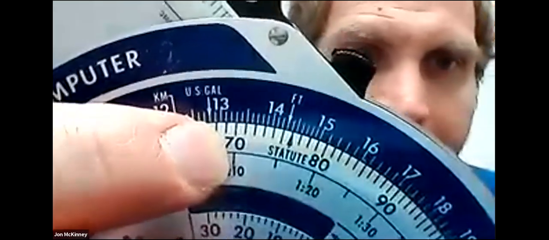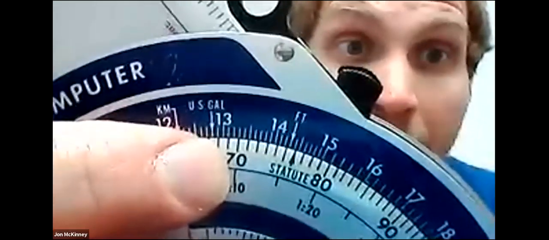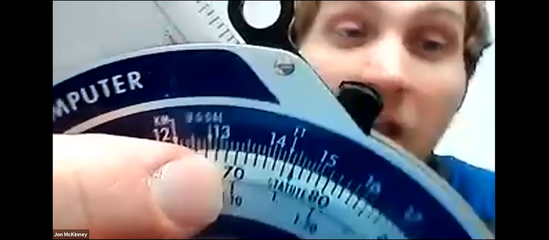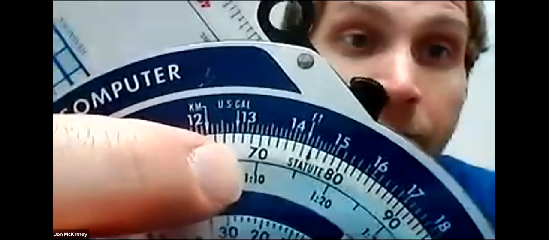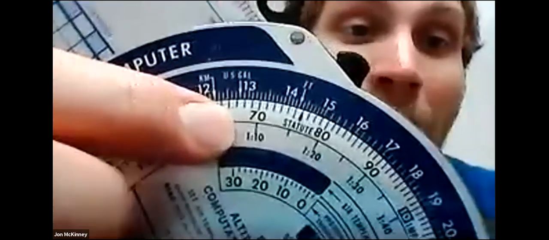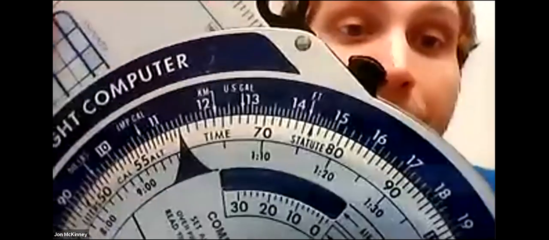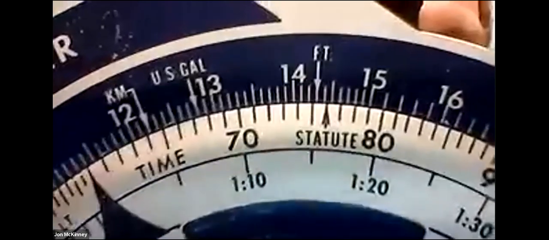That 7 could be 70. It could be 7.0 for just 7. It could be 0.7. It could be 700. Whatever decimal place you need to work with, you make up your own decimal places for the whiz wheel. In this example, we're asking the question, how many miles will we cover in 7.5 minutes?